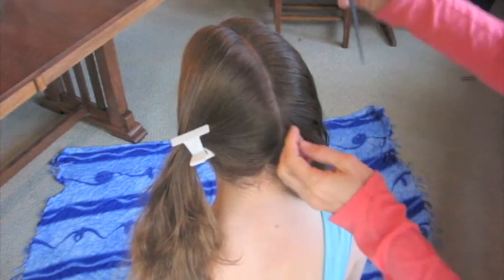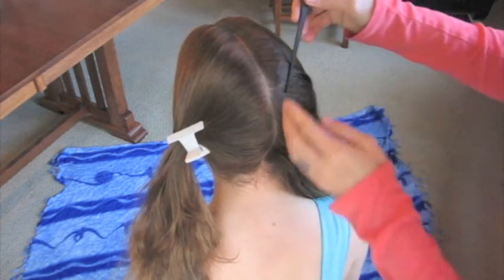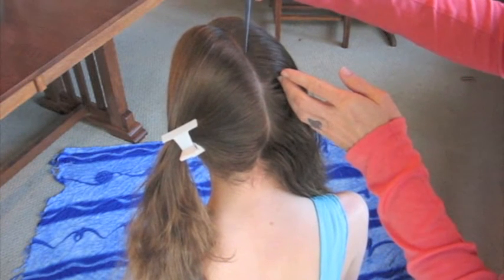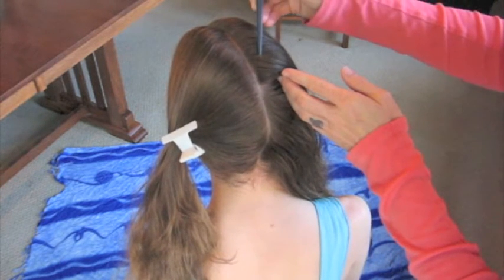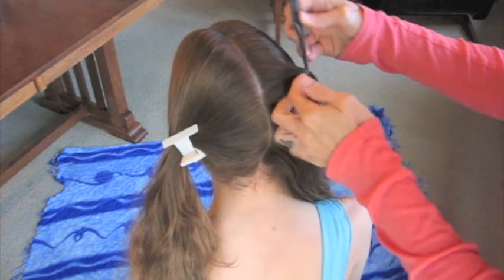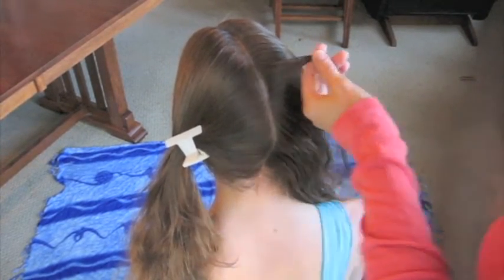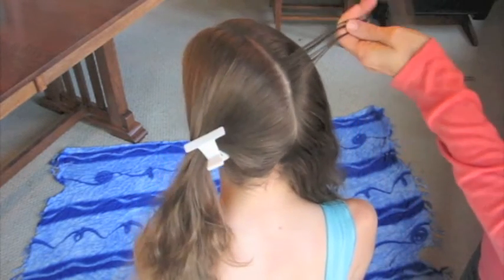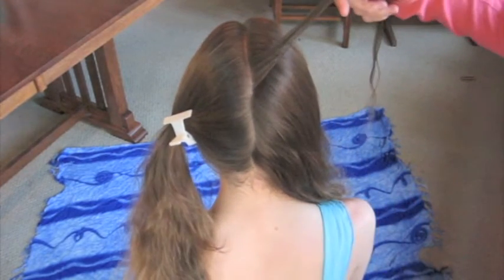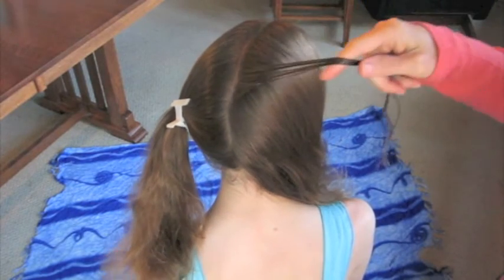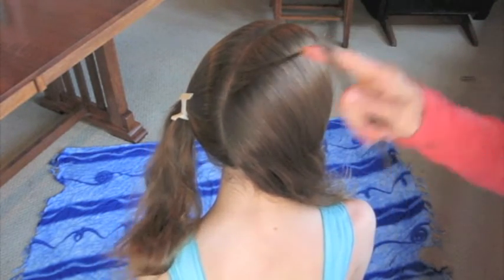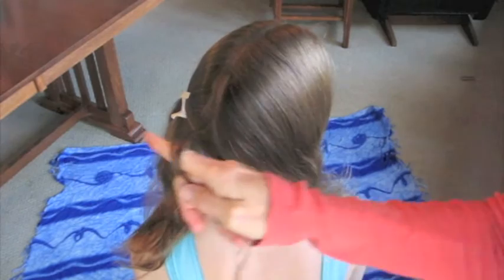And it's all about directionality. It's all about gathers, placements, sections, and this very, very first gather, this very, very first section, the placement of it is key. It's so important. The direction you're pulling it is important. Where you're gathering into it is important. So directionality is important.